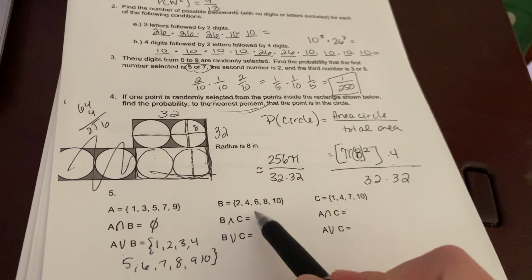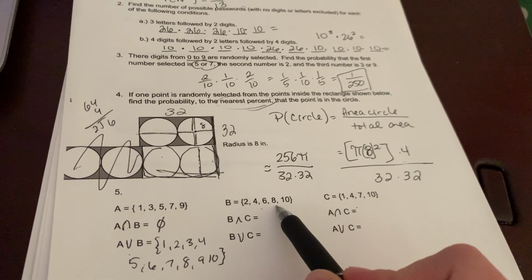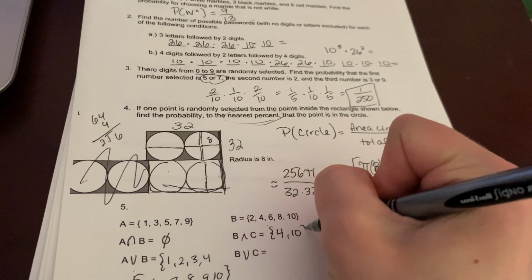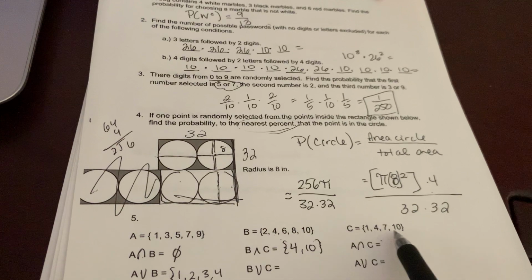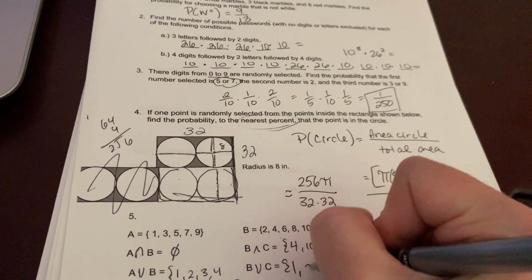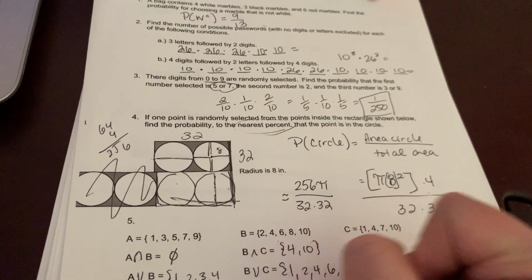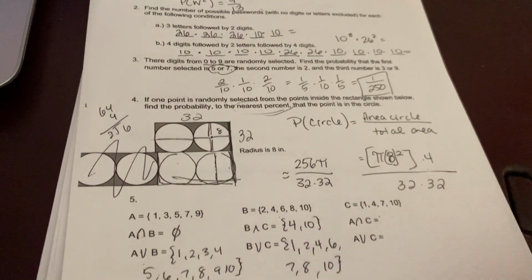B and C, what do they have in common? They have a 4 in common and a 10. And here, when we put them together, we have 1, 2, 4, 6, 7, 8, 10.